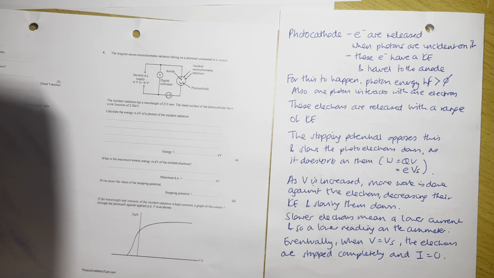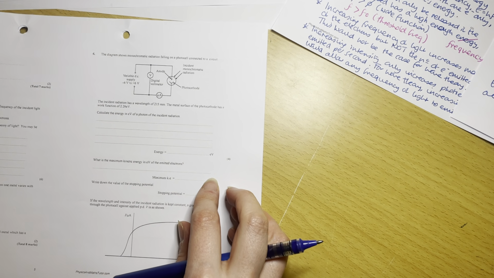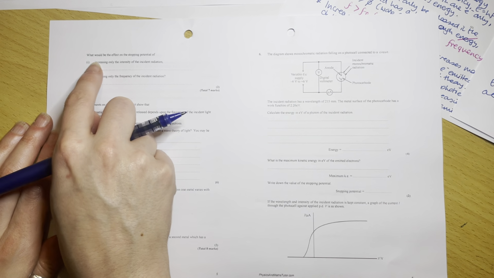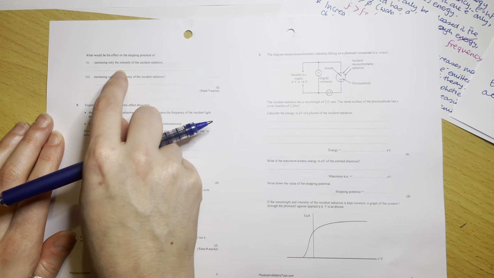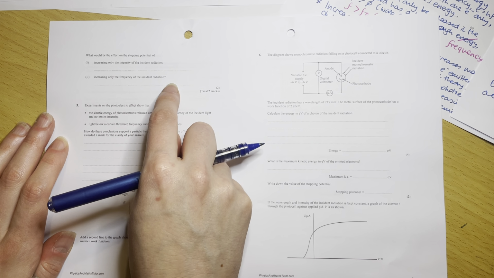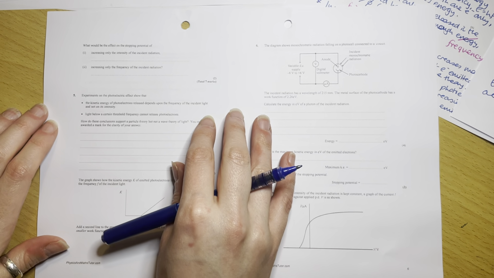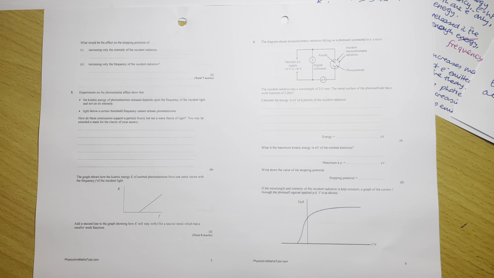So now we're going to probably need to use that picture in a moment, so I'll bring it back in a second. Have a think about this next little bit of the question, which is here. What would be the effect on the stopping potential of increasing only the intensity of the incident radiation and increasing only the frequency of the incident radiation? So this is trying to get you to work out which one of these things is going to change the KE max. The stopping potential works against the maximum KE. Which one of these is going to increase the KE?